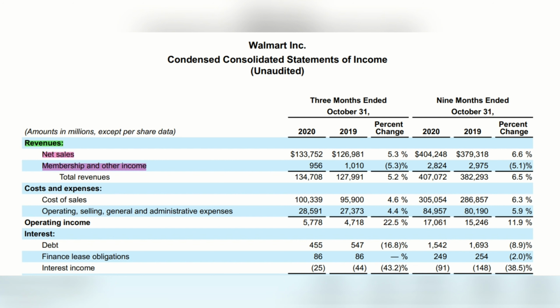Then you'll see that the revenue has actually been split into two different lines. You've got net sales and then you've got membership and other income. A lot of people always wonder why they do this, as surely it would be easier to read if they just put one line and added the two figures together.